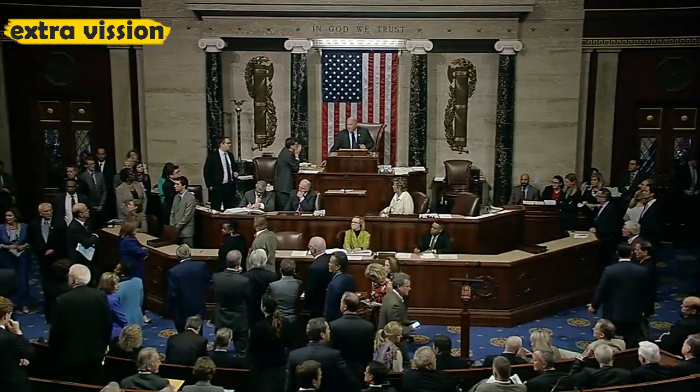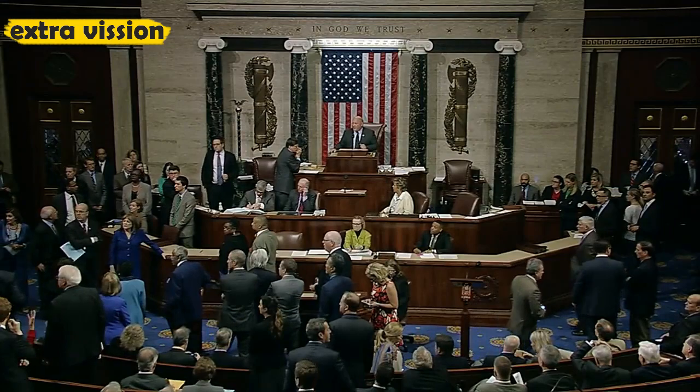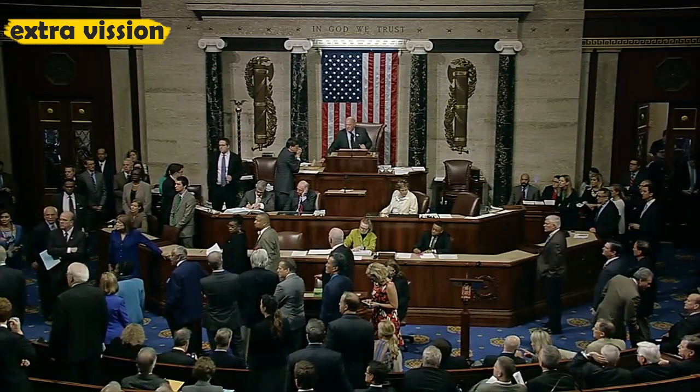In recent years, there have been efforts to limit the President's authority to use nuclear weapons. For example, in 2017, a group of lawmakers introduced a bill that would require the President to obtain approval from Congress before launching a nuclear strike. However, the bill did not pass and the President's authority to order a nuclear strike remained intact.